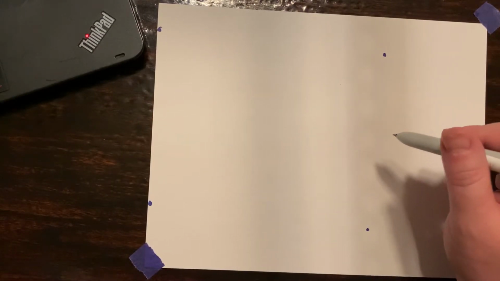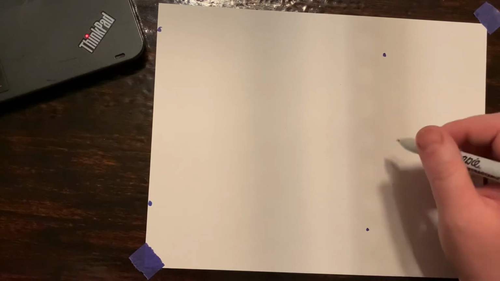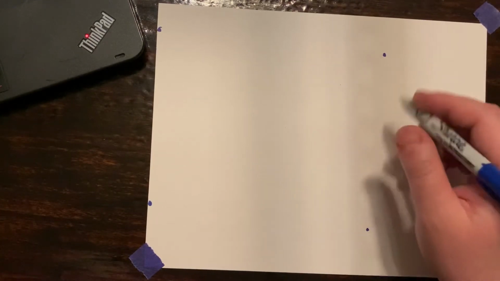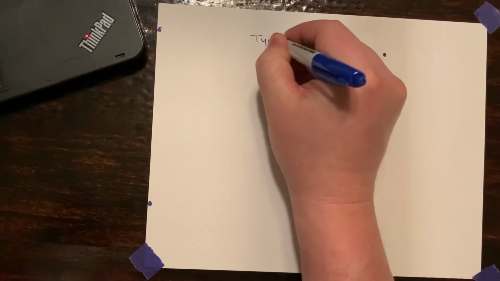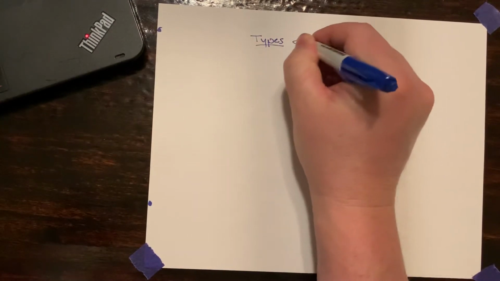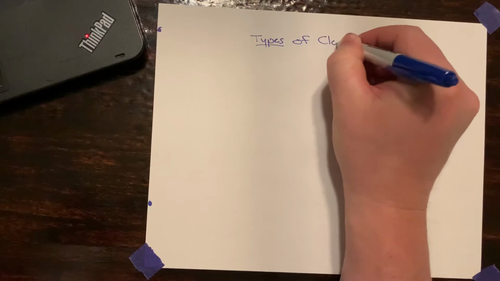I wanted to take some time and just demonstrate how clouds appear, the different types of clouds you can get in different weather situations. So remember, this is an assignment where you can either write down 10 facts about what you learn, or you can draw the same thing that I draw and label the same things that I label, and then you can turn in a photo of your work. So this is all about types of clouds.